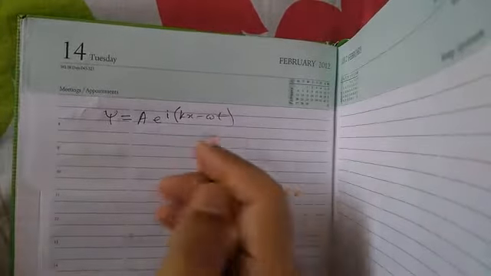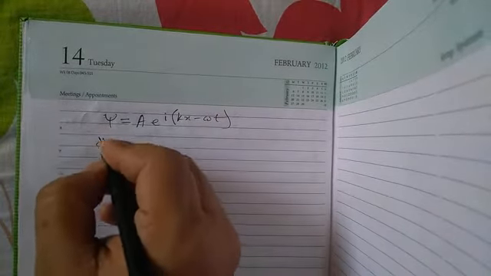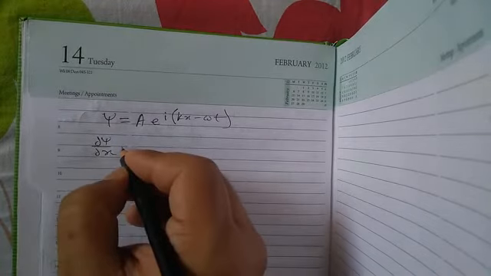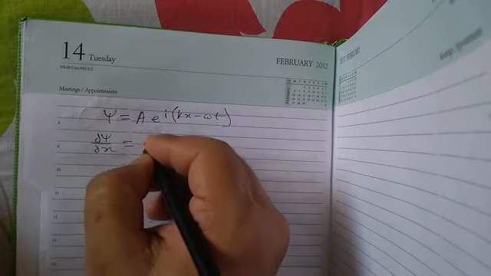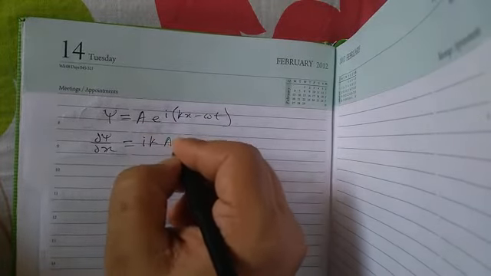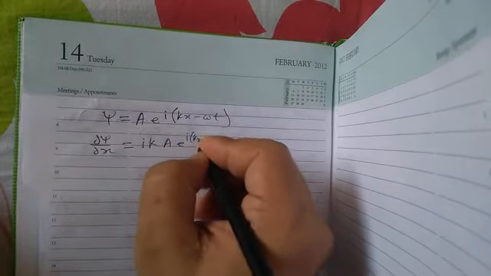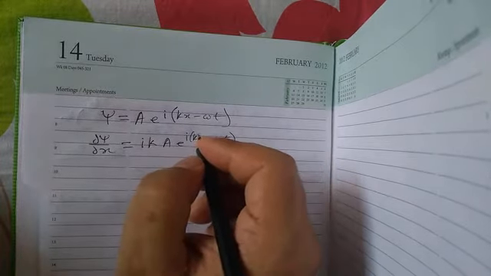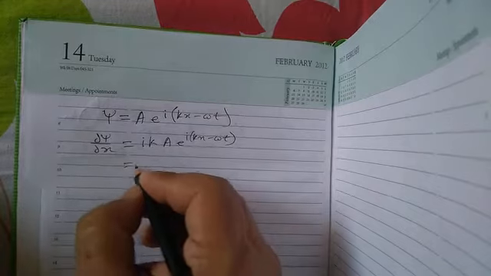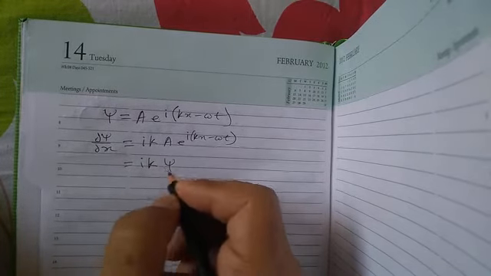Now let us do del psi by del x, that is the partial derivative with respect to x. What will you get here? Del psi by del x will give you i k into A e to the power i(kx minus omega t), so this will be i k into psi.